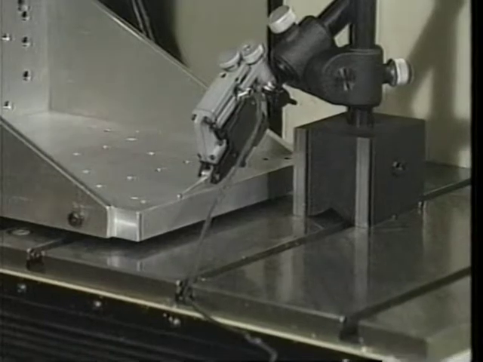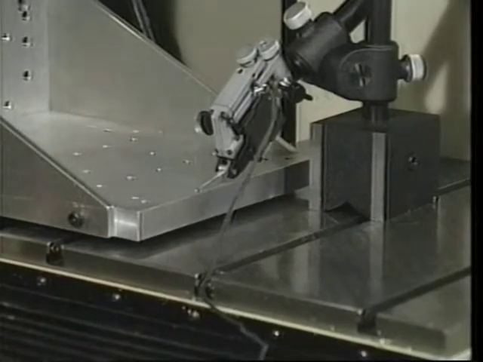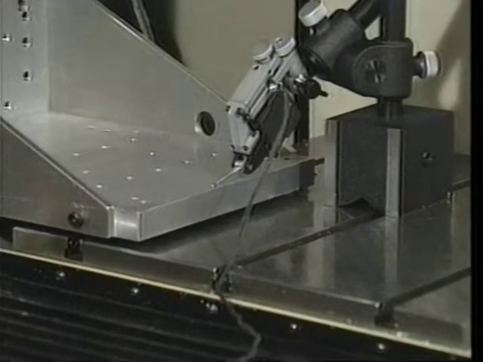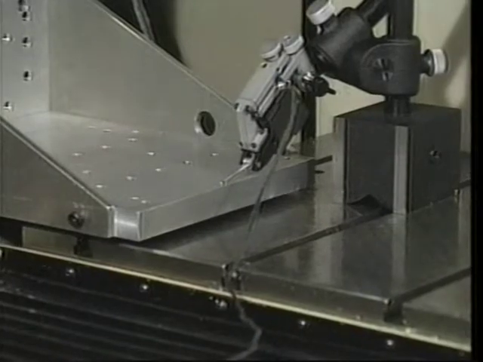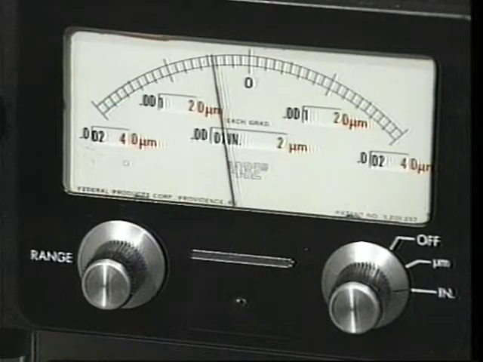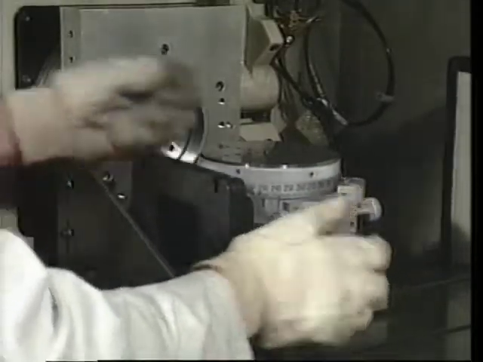An electronic indicator gauge is used to bring the platform into alignment. The index is mounted on the platform and the position is zeroed.